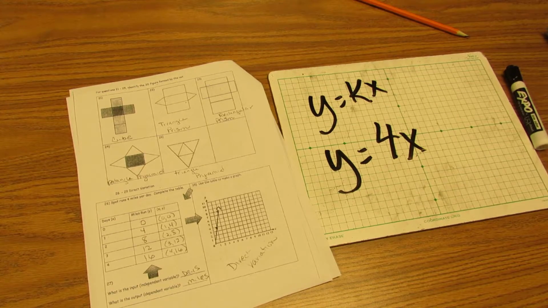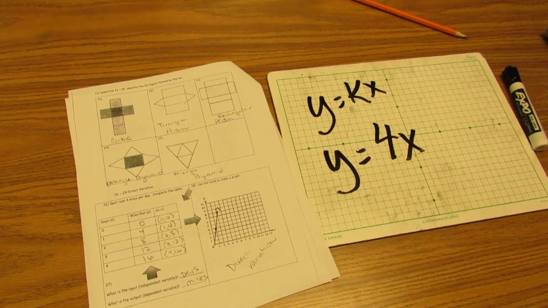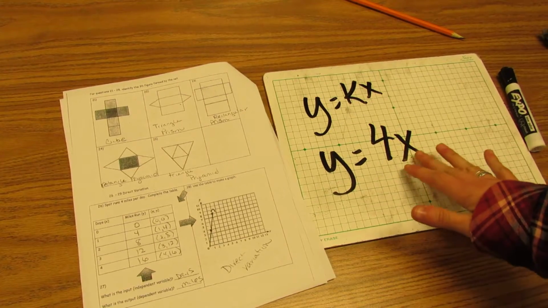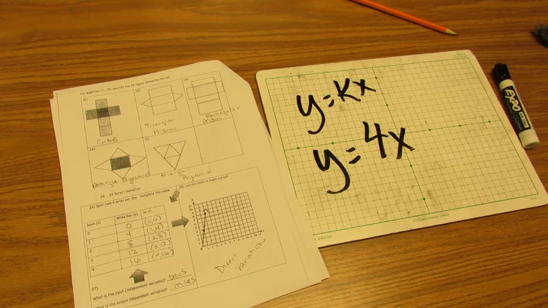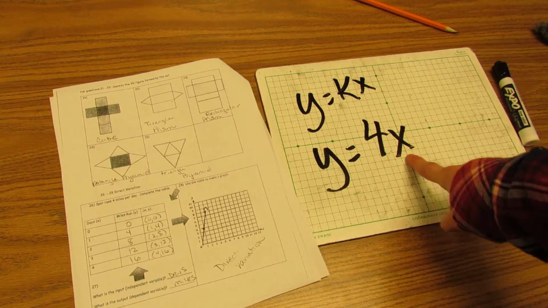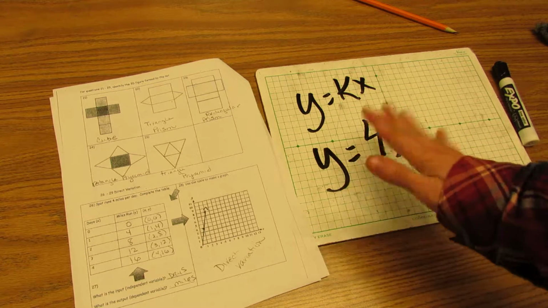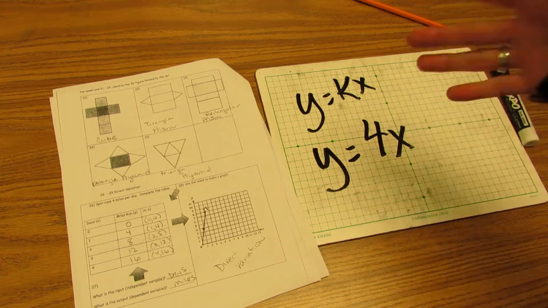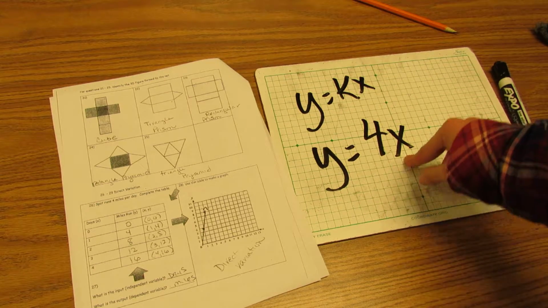So guys, as I was saying, we plug in 4 for K because they can run 4 miles a day. I don't know how many days, that's what we can figure out and see how much Spot runs. So our 4 is our dependent, and the Y represents the amount of miles. So it could be 4 miles, so on and so on.